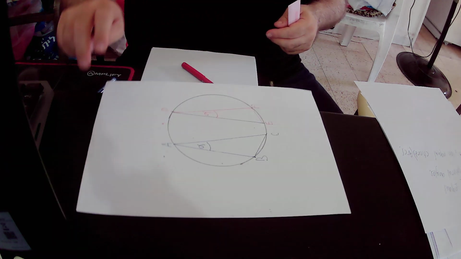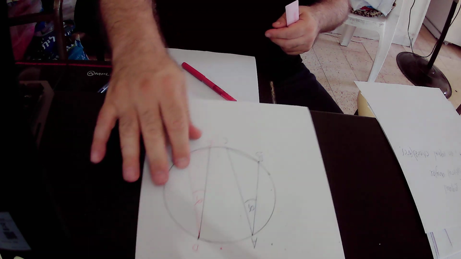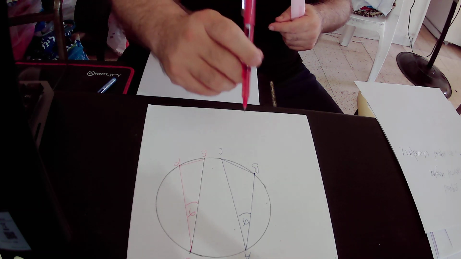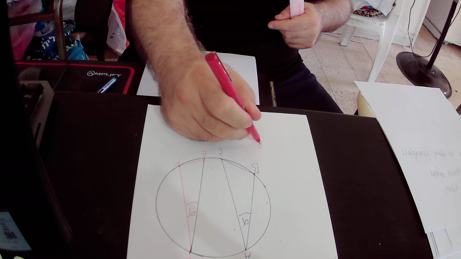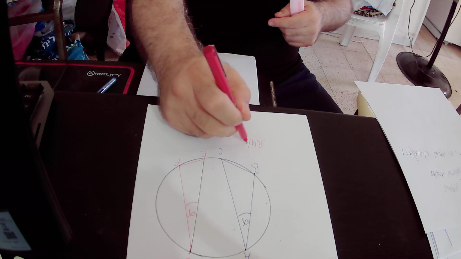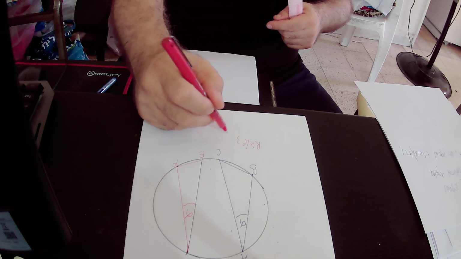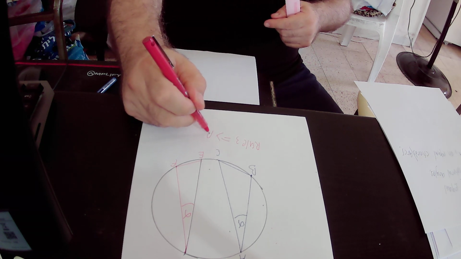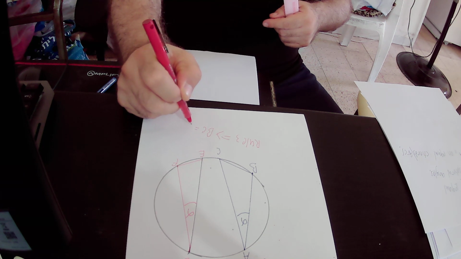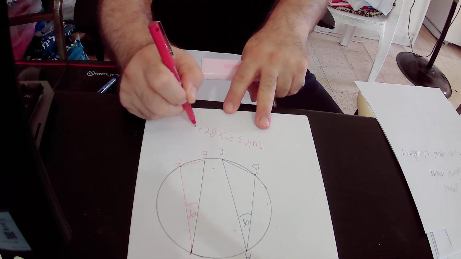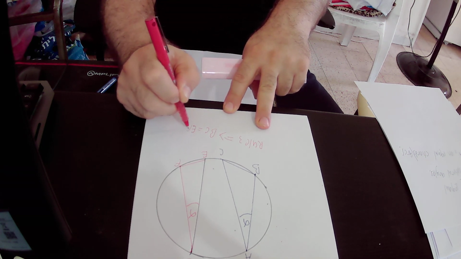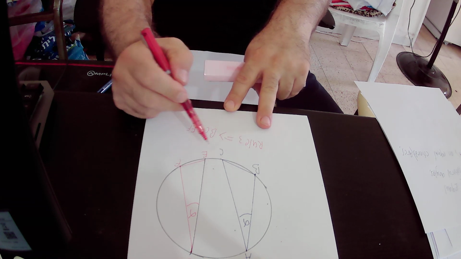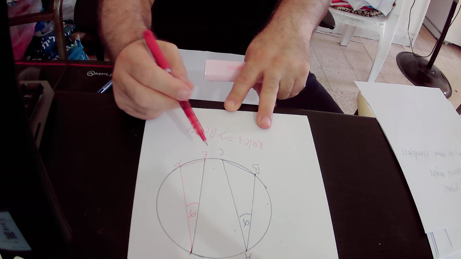Okay, so I'll write it down. According to rule number 3, chord BC equals chord EF, and also arc BC equals arc EF.